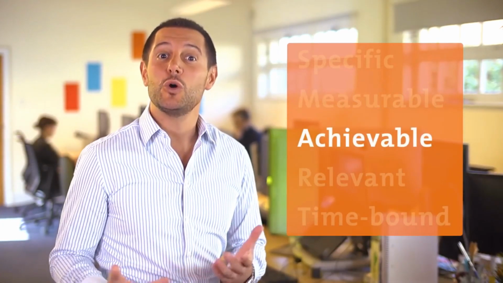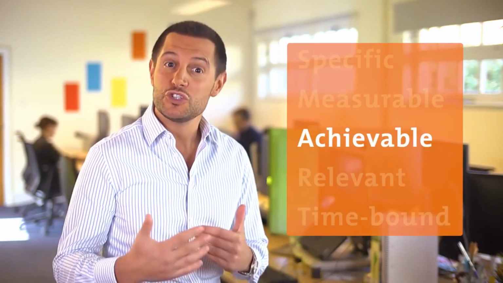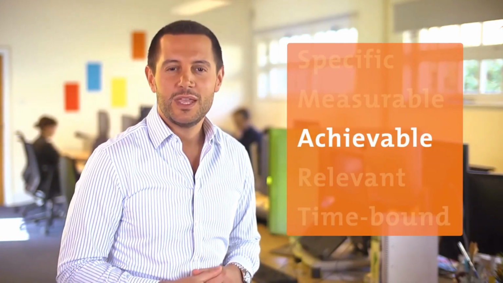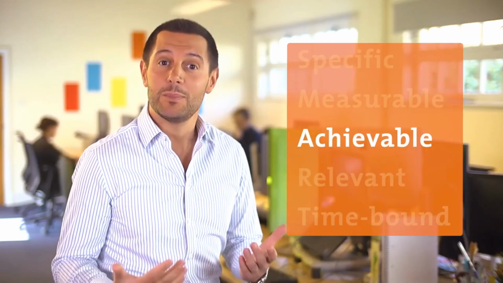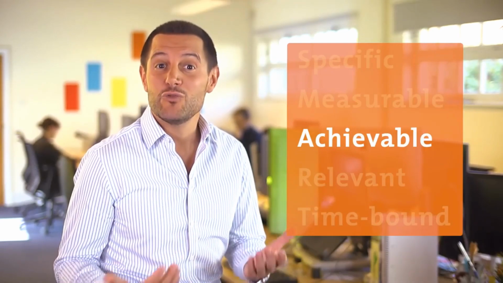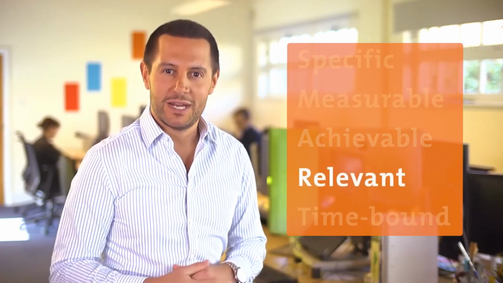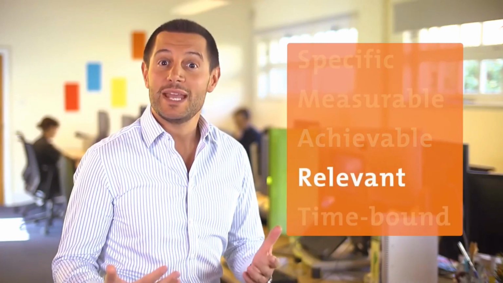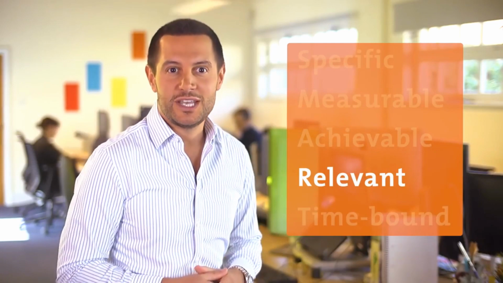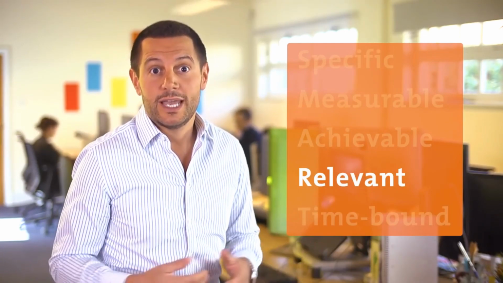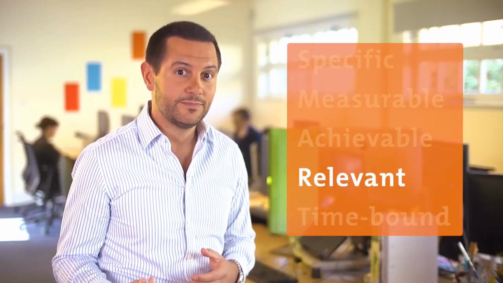Thirdly, make your goal achievable. Your goal should stretch your abilities, but it should also never be out of reach. Ask yourself, how can I accomplish this goal? And how realistic is it? Then, examine whether your goal is relevant. Make sure that it matters to you and to your organisation. Ask yourself, is this goal worthwhile? And is this the right time?